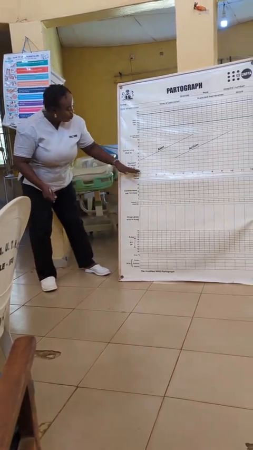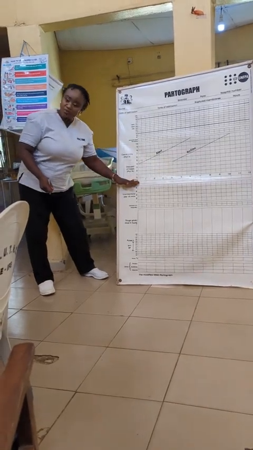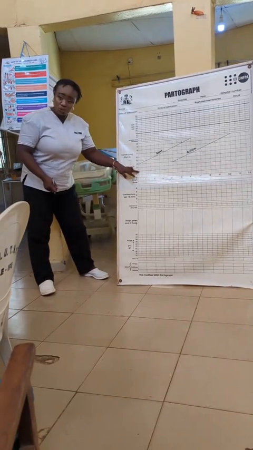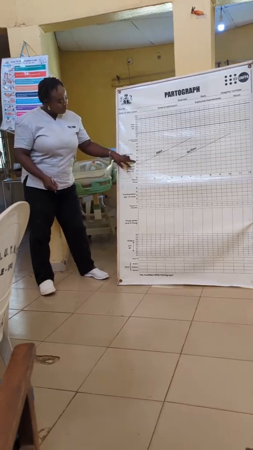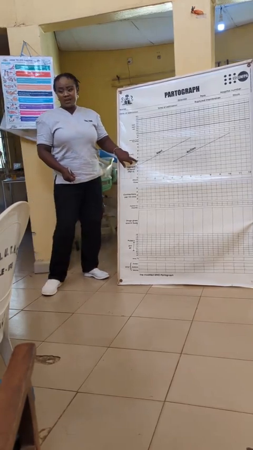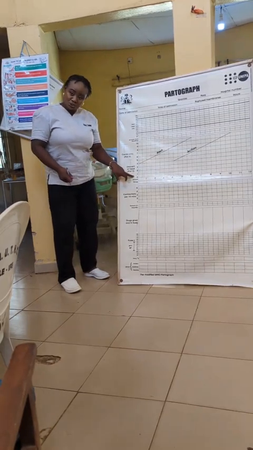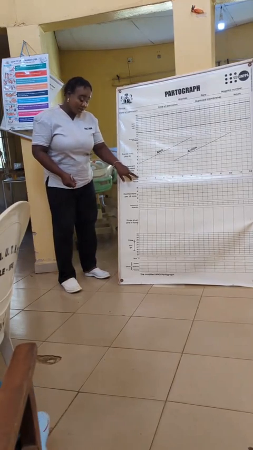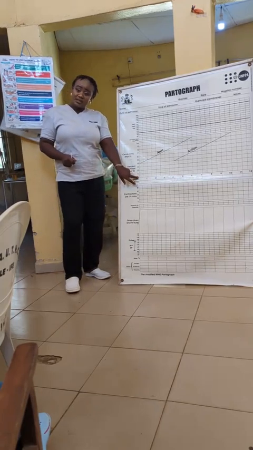So anything above 0 is minus. Anything below is plus. So station 0 is at the level of 2. If it's minus 1, it's at the level of 3. If it's minus 2, at the level of 4. If it's minus 3, at the level of 5. So anything plus will be beneath station 0. So you plot it here. And I know by this time, when the presenting part is at station 0, the baby must have been delivered.